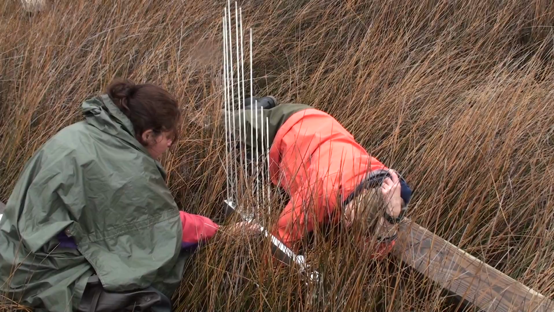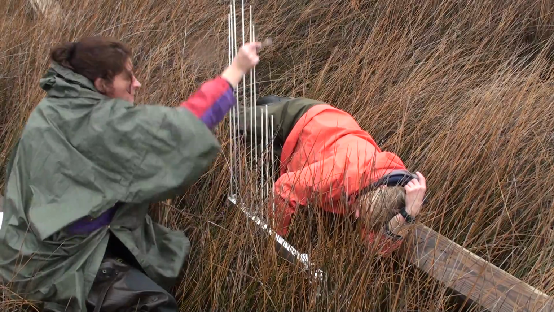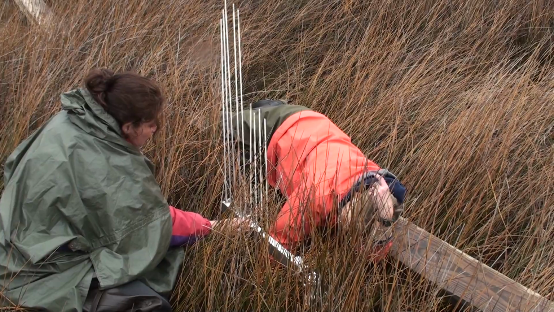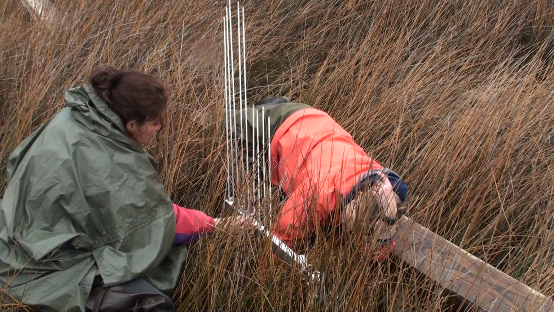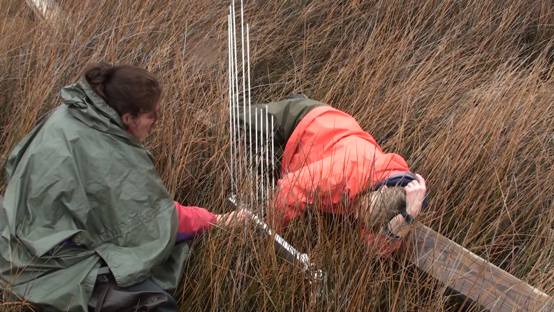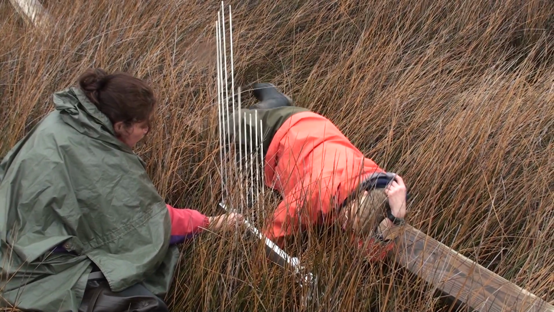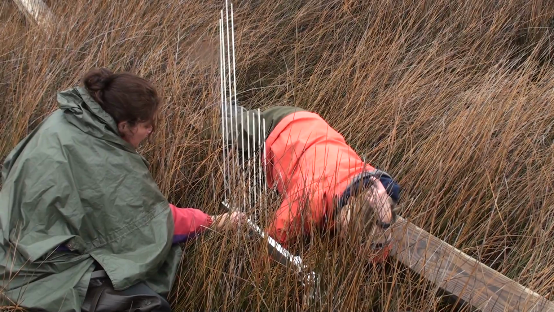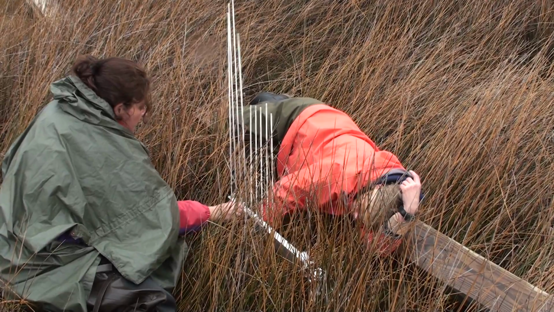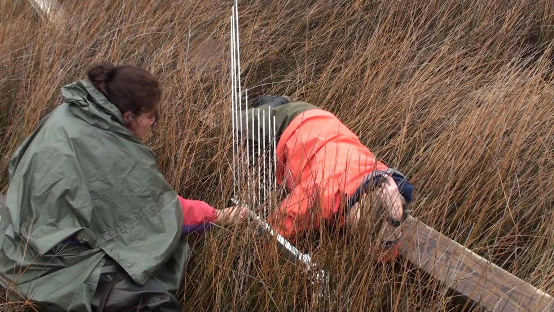and we lower 9 pins at 4 different compass directions, and then by taking the mean of those, we get an average elevation for this Juncus location. And then we have three what are called benchmarks. That's what this arm is sitting on, a benchmark.